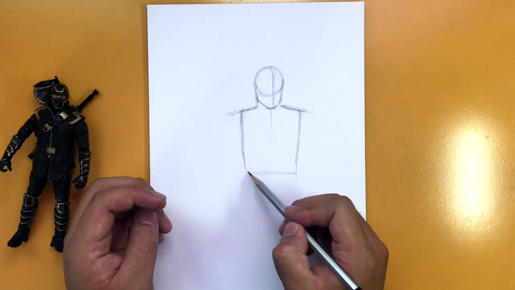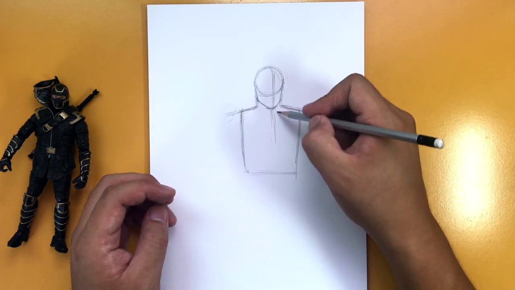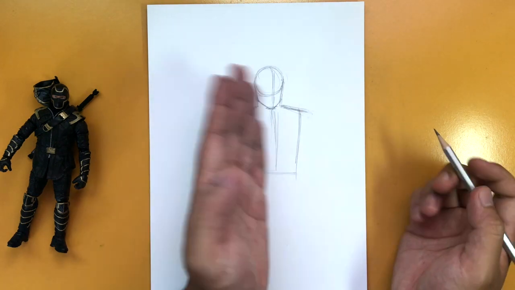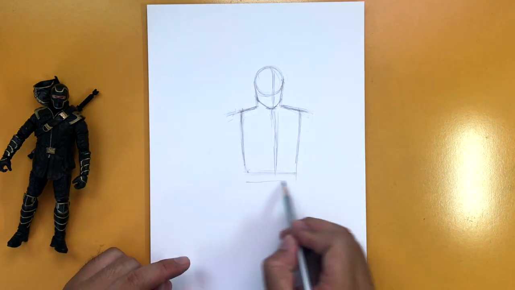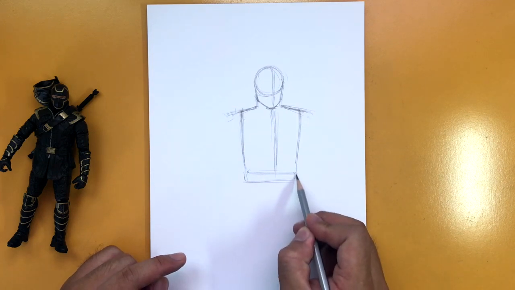There you go. Draw the center. The center is going to be right here. He's going to be facing the right of our screen, like that. I'm going to draw another line over here. That's going to be the belt.